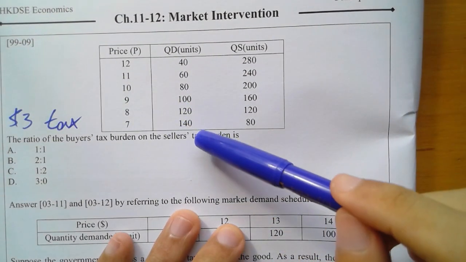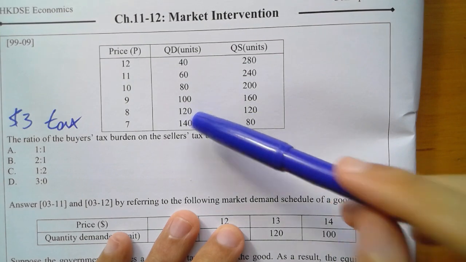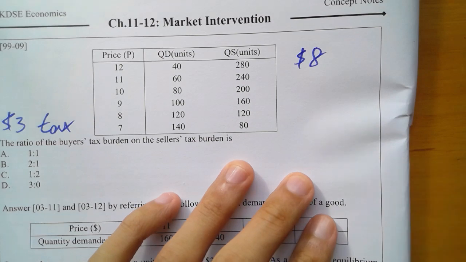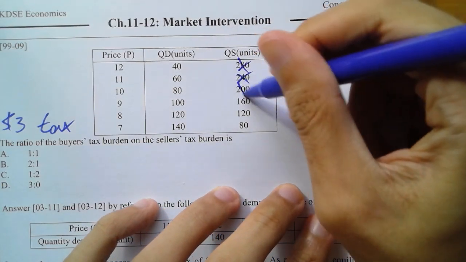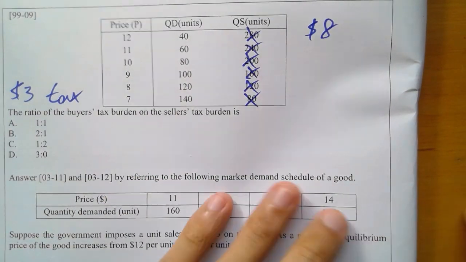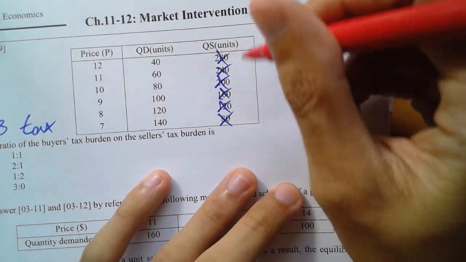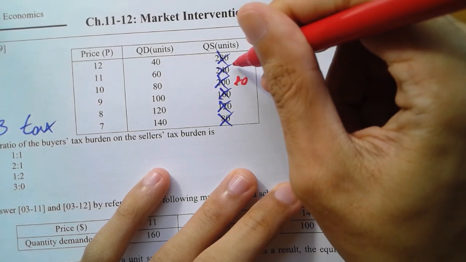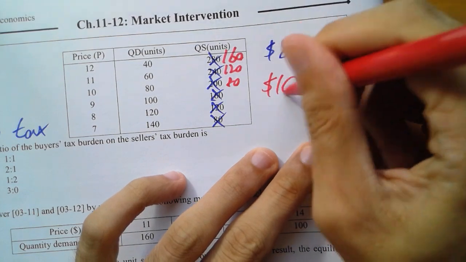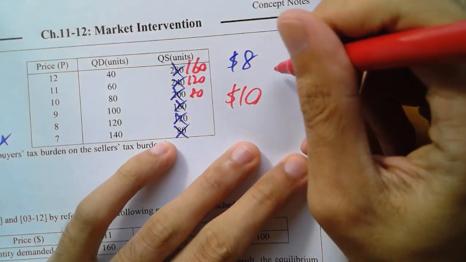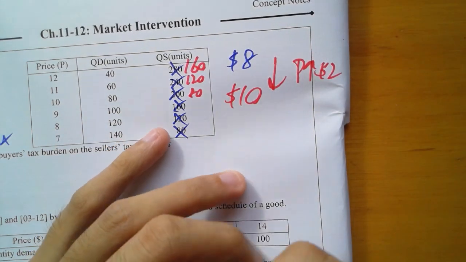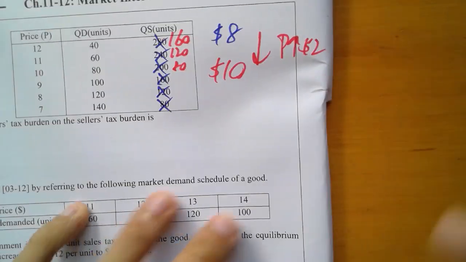Okay? Now, first of all, find the original $8. Okay? Now the new situation. I should have used red. I'm so sorry. Okay? Now, the new situation, $3. So, 80, 120, 160. The new price would be $10. Do you see? Here, price increased by $2. So, let's draw it.